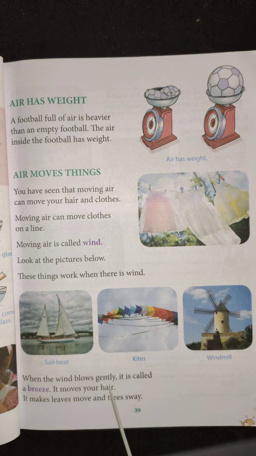When the wind blows gently, it is called a breeze. When the wind blows gently, slowly, it is called a breeze. It moves your hair. So a breeze will move our hair. It makes leaves move and trees sway. It will make the leaves move as well as make trees sway. Sway means trees will bend left, right, in different directions when there is a breeze. So that is called sway.